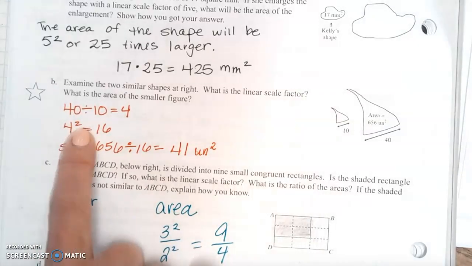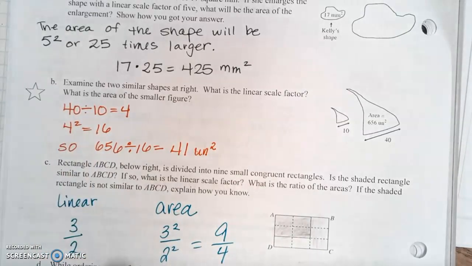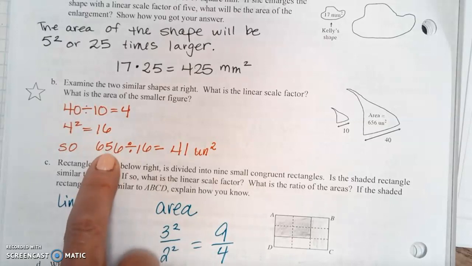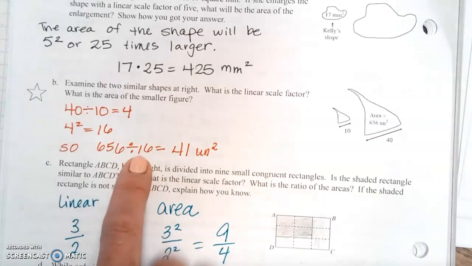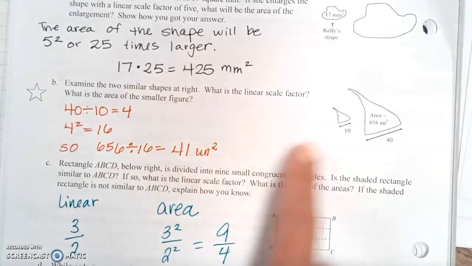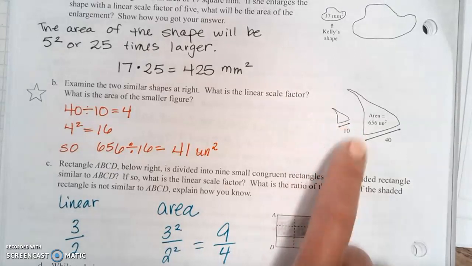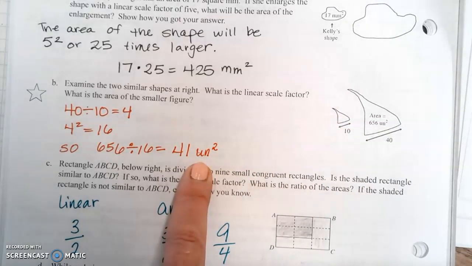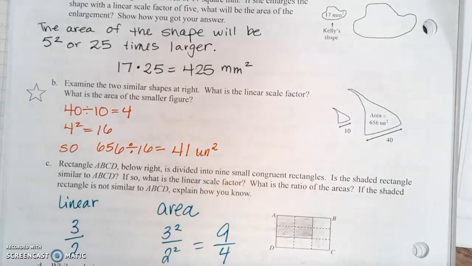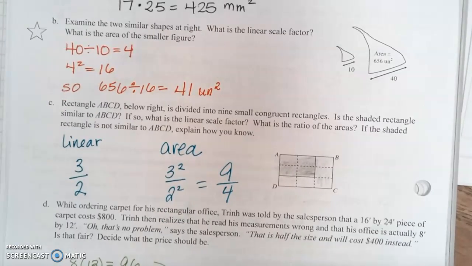We're going to square the 4, which is 16, and then 656, which was the area of this one, divided by 16. So now we're going the opposite direction. The area of the smaller figure is going to be 41 units squared. Okay? Couldn't read that.